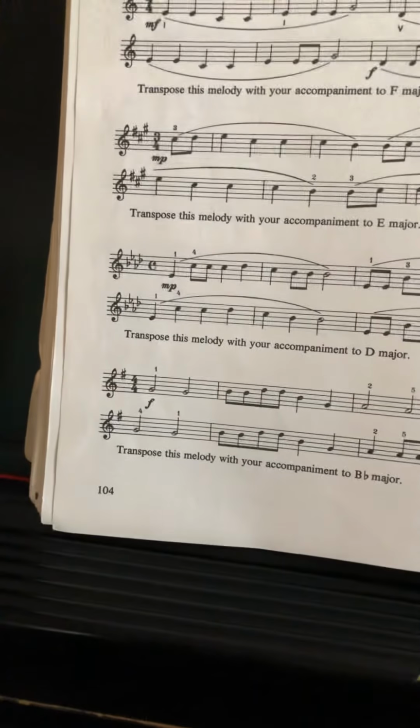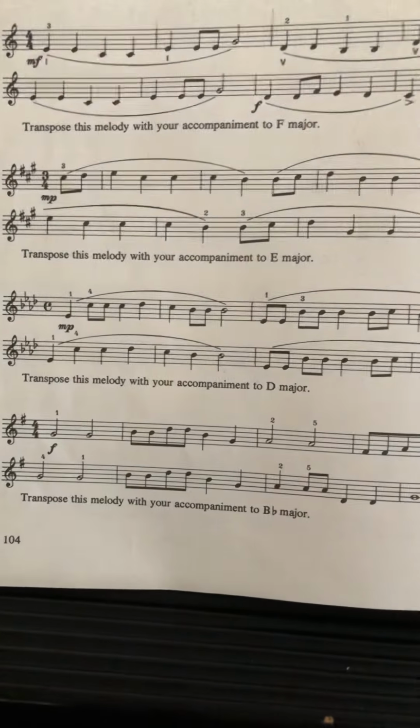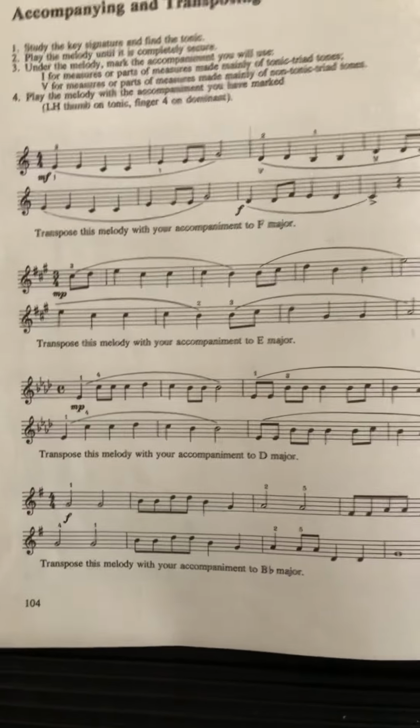So I hope that will get you through these 2 more difficult melodies for both accompanying and transposing. Let me know if you have questions.